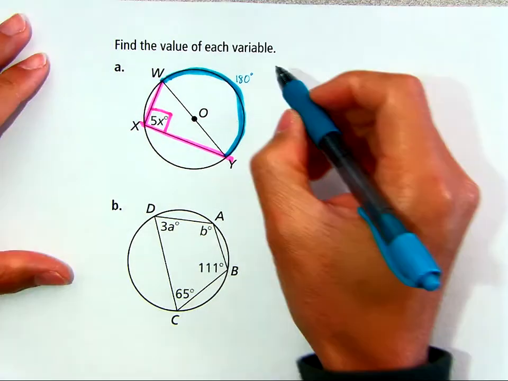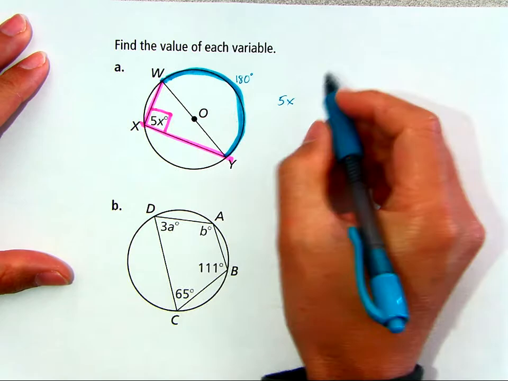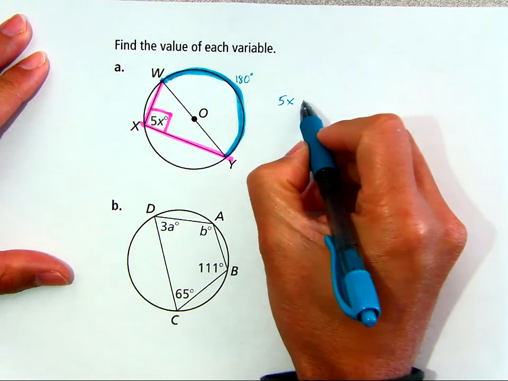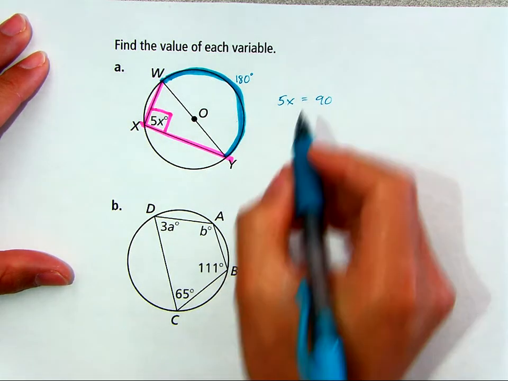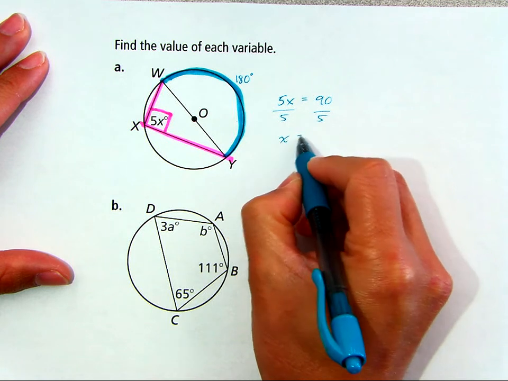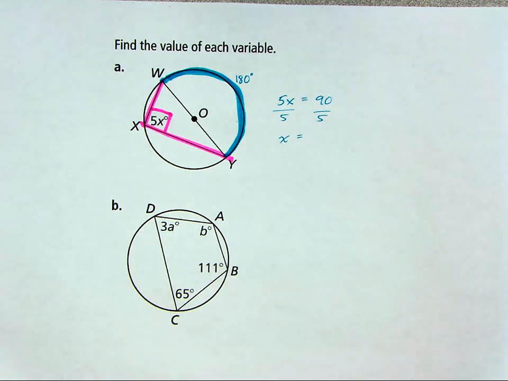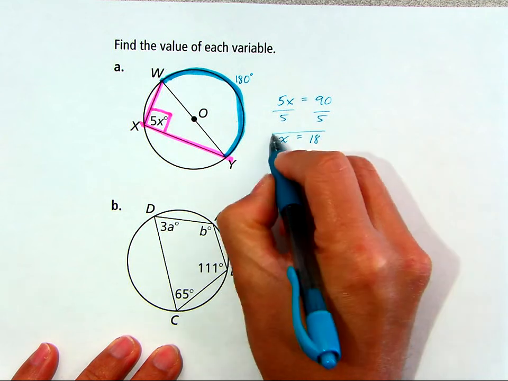Now let's write an equation: 5x, which is the expression of this angle, equals 90 degrees, which is its actual measure. Divide by 5, and x equals 90 divided by 5, which is 18.